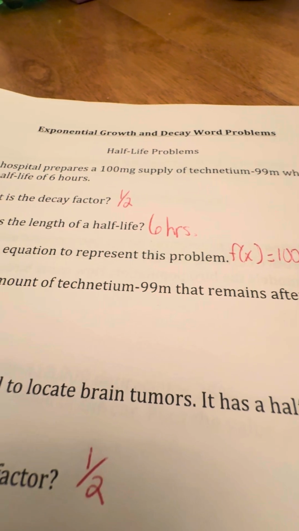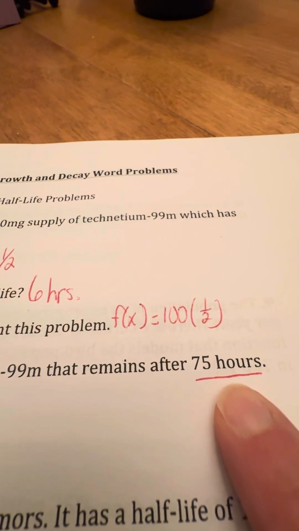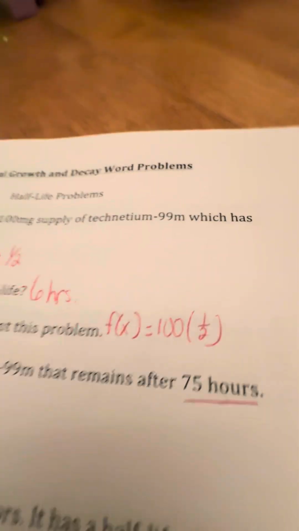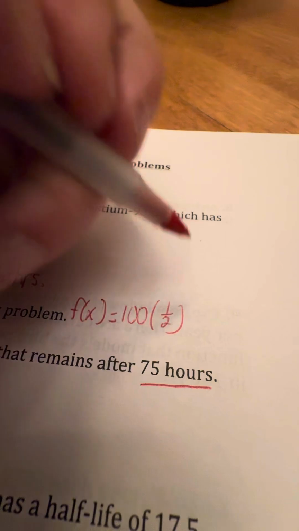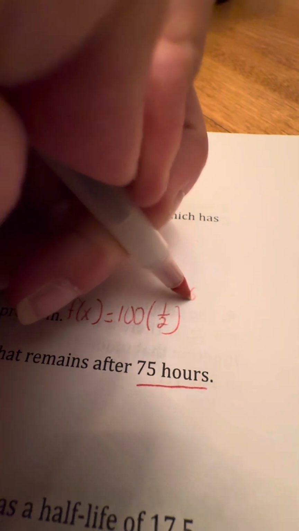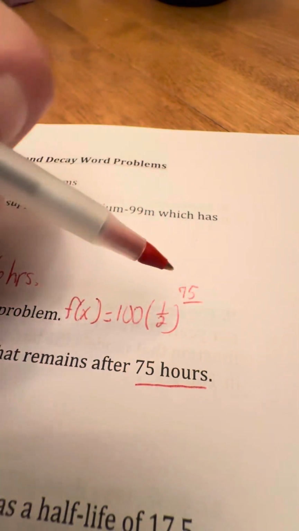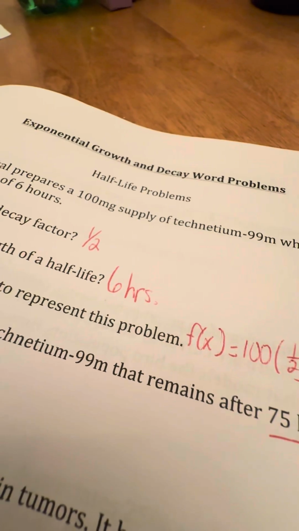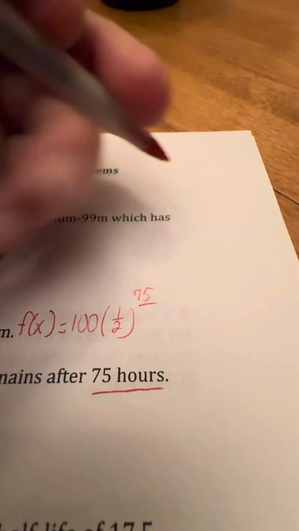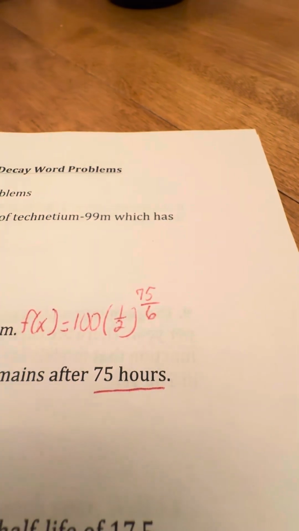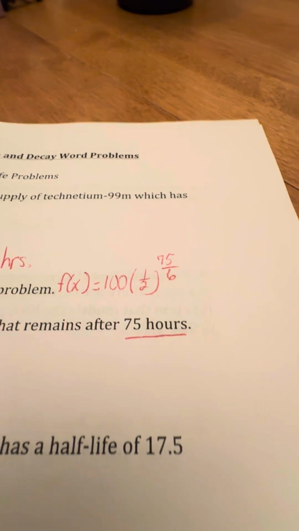Now you can see that we have a half-life time of 6 hours, but we're looking after 75 hours. So the x is going to be 75 hours because that's how much time we're spending. And it's going to be divided by our half-life time, which is 6 hours. Now again, if you want to do this in one fell swoop, feel free to. I'm going to show you how we do that.